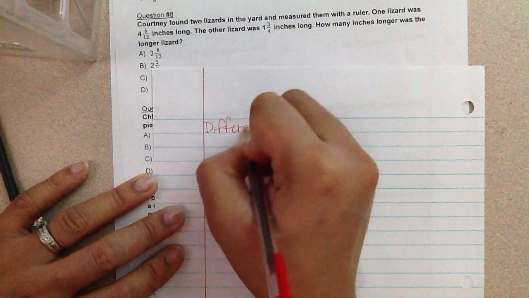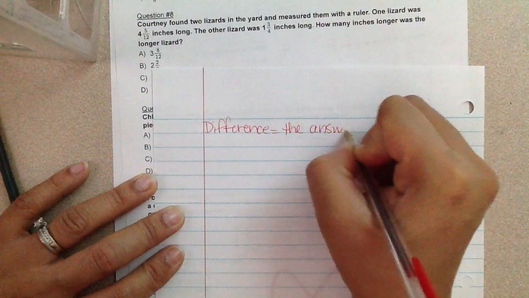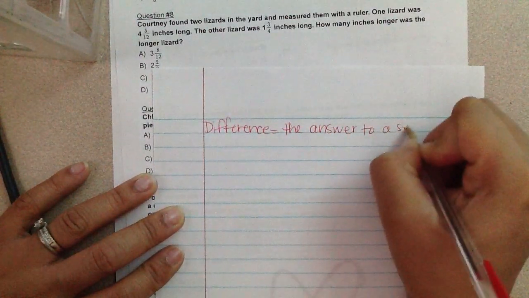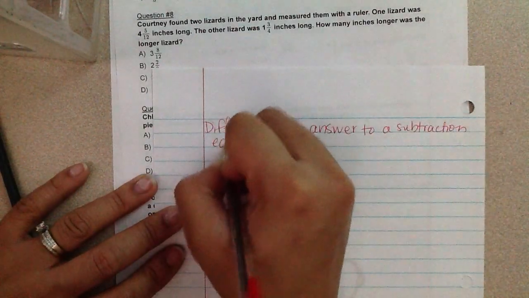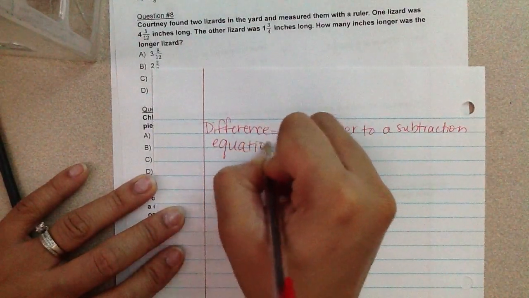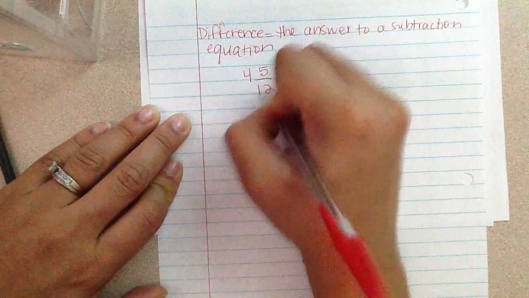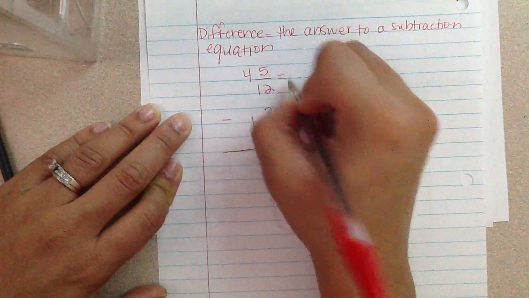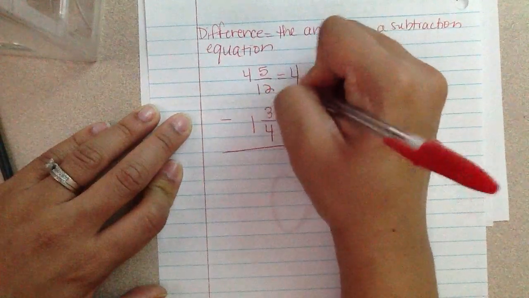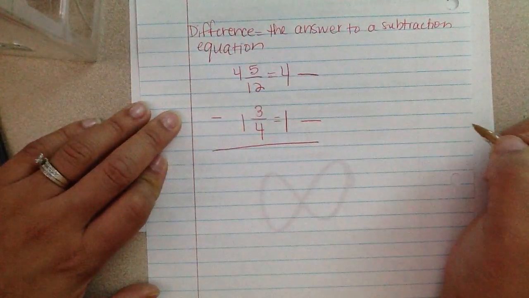equals the answer to a subtraction problem, or a subtraction equation. Okay, so I have 4 and 5/12 minus 1 and 3/4. Right now I don't have a common denominator, so I need to get that. My whole number still just hangs out, but I've got to find my common denominator.